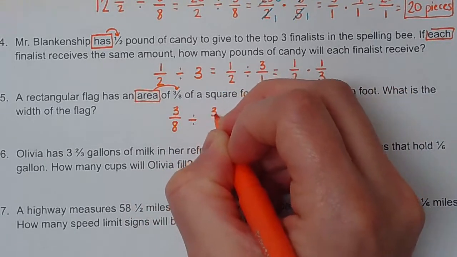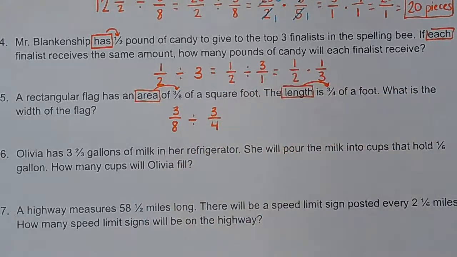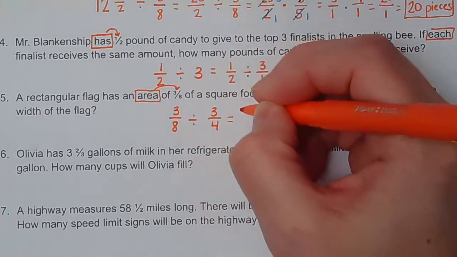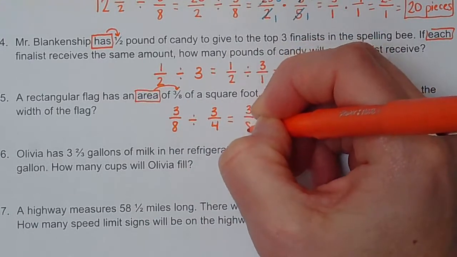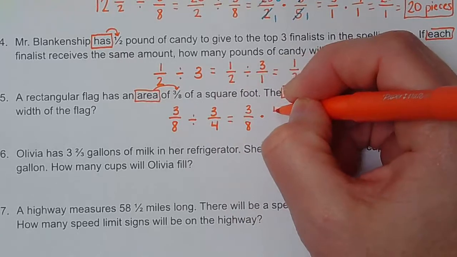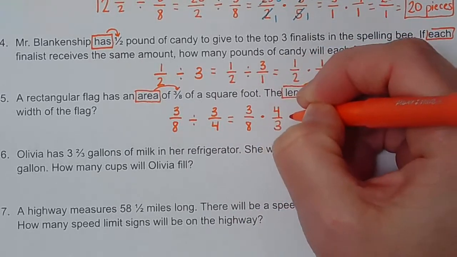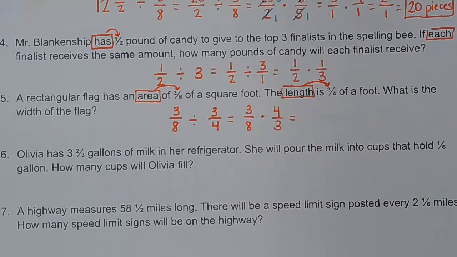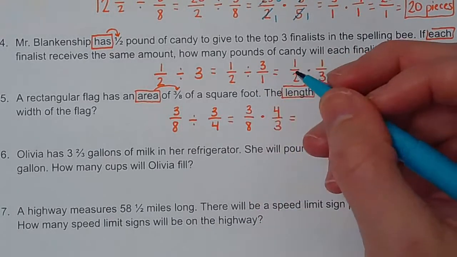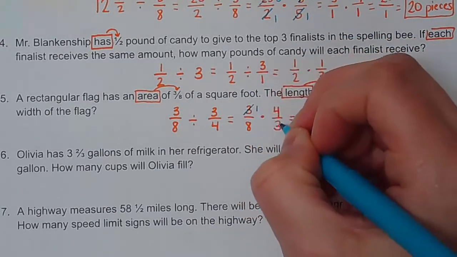And then 3/4. Okay. I don't have any mixed numbers, no whole numbers, so I can just go ahead and start to keep, change, flip. I keep the first fraction, change division to multiplication, and then flip that to 4 over 3. Okay. I can cross cancel. What goes into 3 and 3? Obviously that's 3. So this would be 1 and a 1.